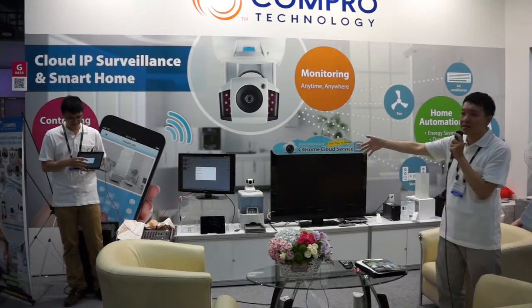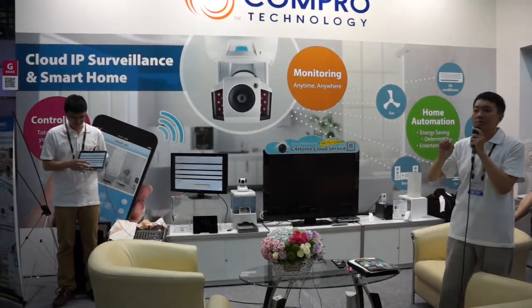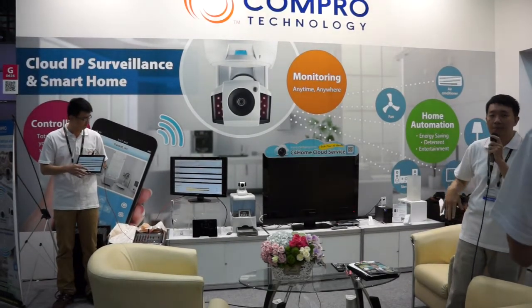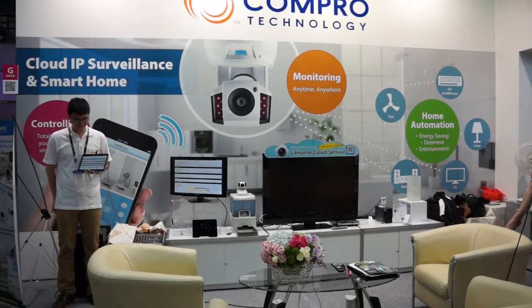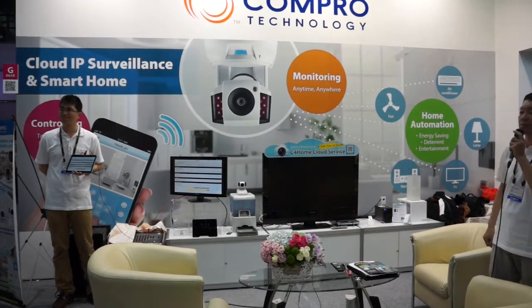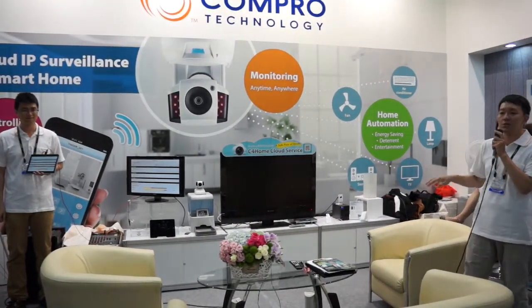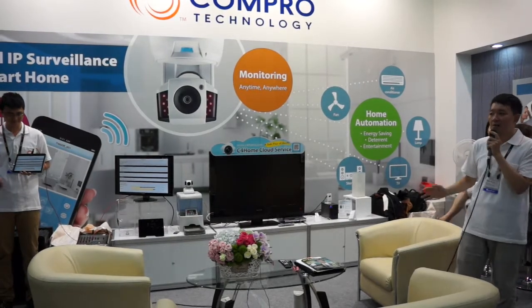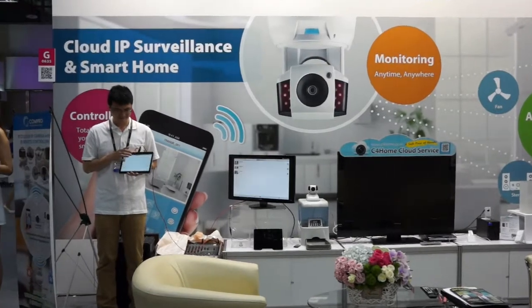And you can go to the setup and define a normal room temperature. So if the temperature is too high or too low, it will send you a real-time notification, so that even if you're not monitoring your room, you will get a notification that there's something wrong with your house. So let's go back to the preview mode.